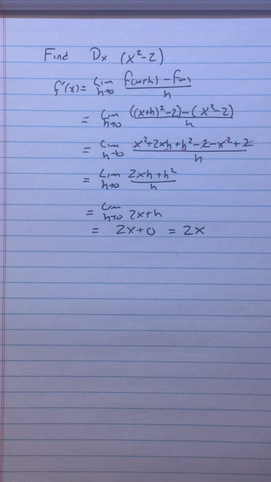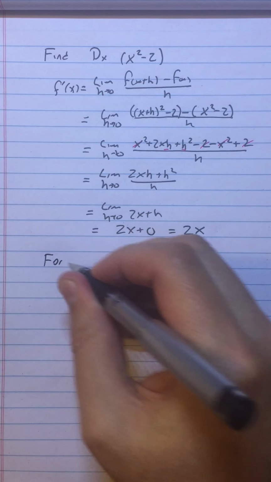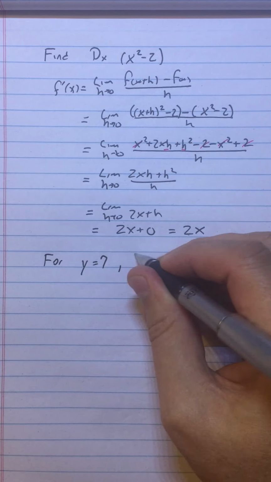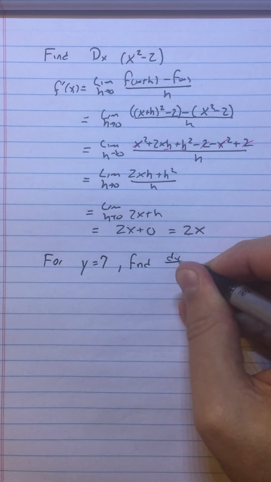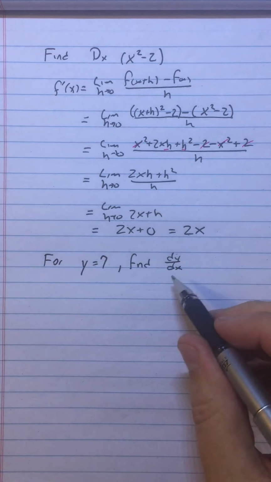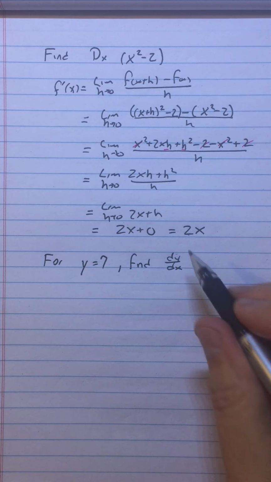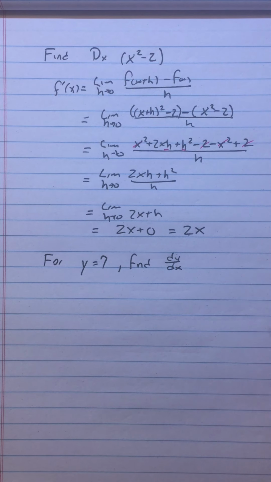Well, I want to do a couple of sort of basic functions. What if I just had y equals 7? So for y equals 7, find dy dx. I'm trying to use just all the different notations. I could say dy dx, I could say f prime of x, I could say capital D sub x of y. All right, lots of different ways I could write it.